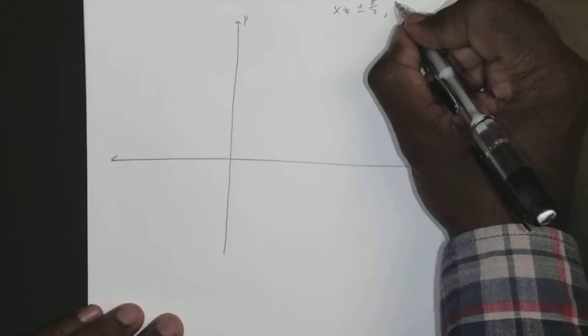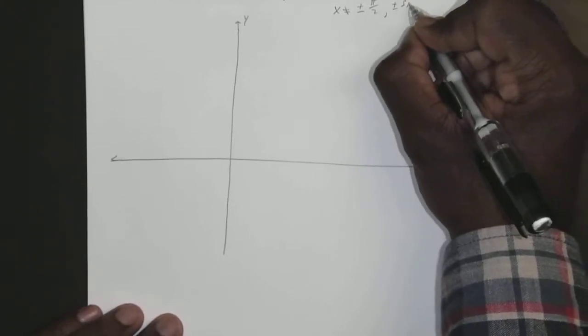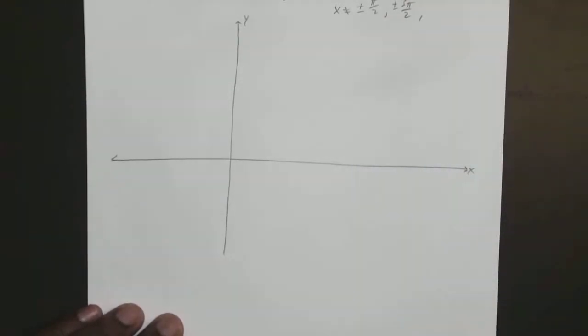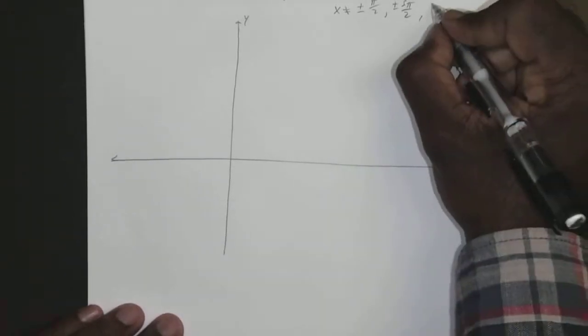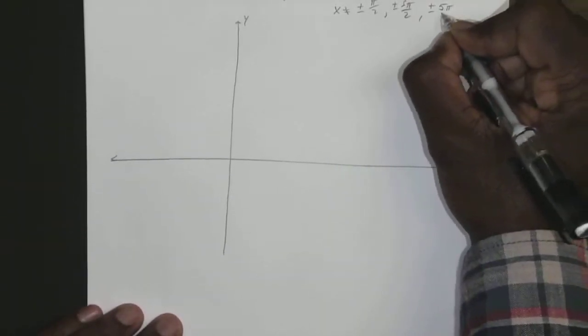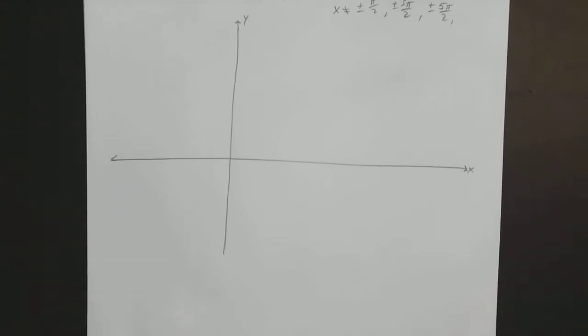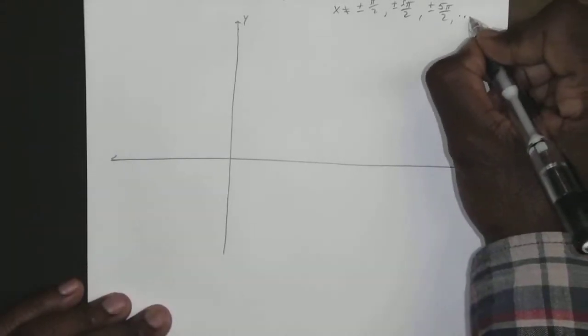Positive or negative 3 pi over 2. And if you keep circling the unit circle, it can equal positive or negative 5 pi over 2, 7 pi over 2, 9 pi over 2, etc., and it keeps on going. So it keeps on going like that forever and ever.